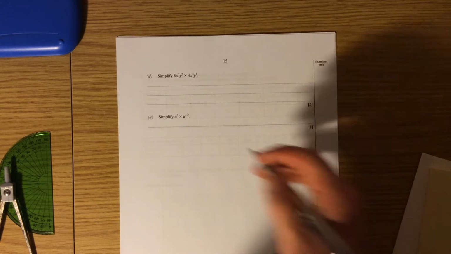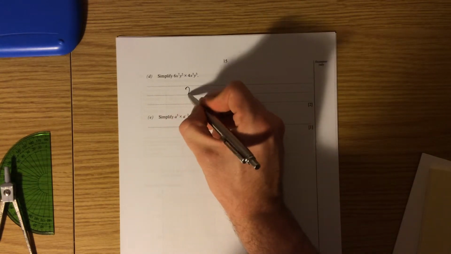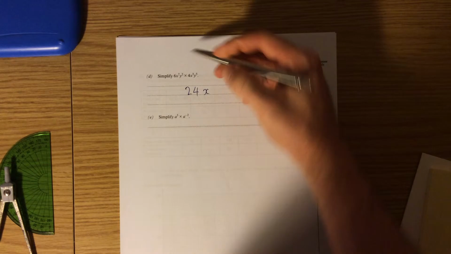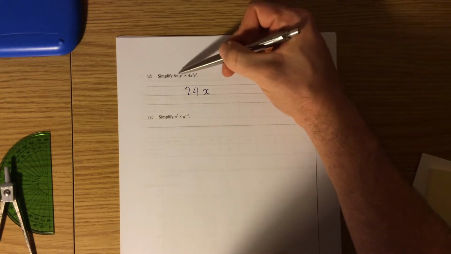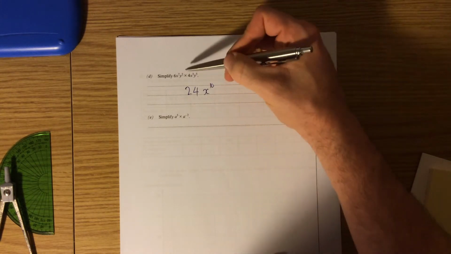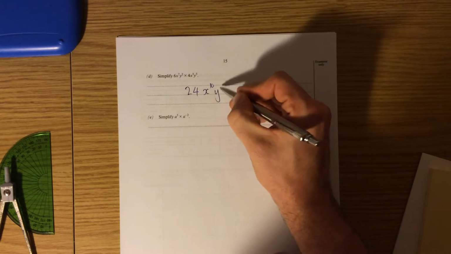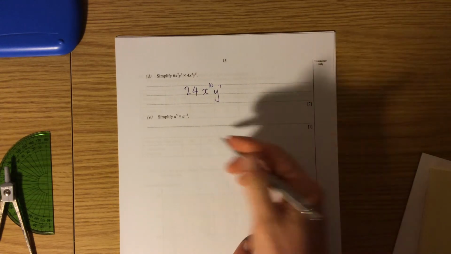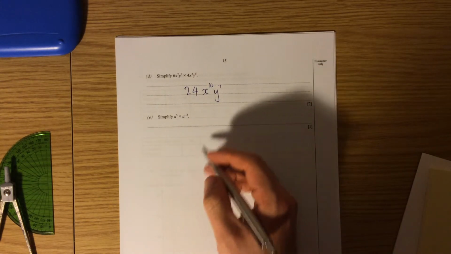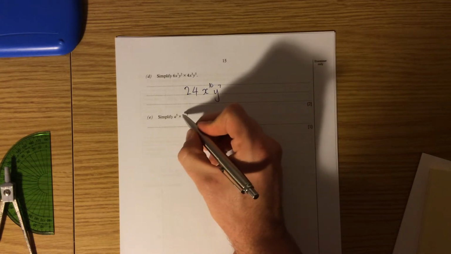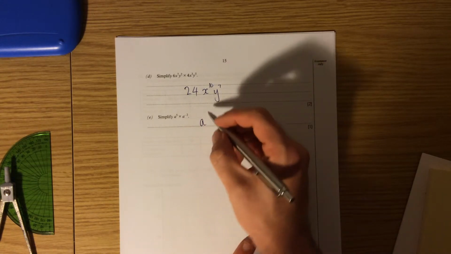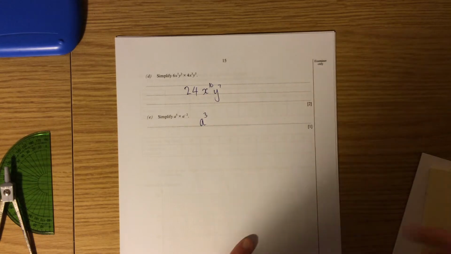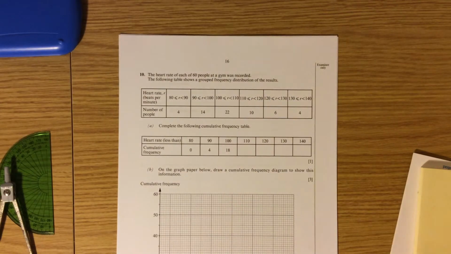Simplifying indices. Multiply the numbers together to give 24. If we have x's in both, we add the powers, which gives us x to the power of 10, and we do the same with the y's, giving us y to the power of 7. If we are multiplying, we add powers, so this gives a 5 plus -2, which actually means 5 minus 2, so that will be a cubed.